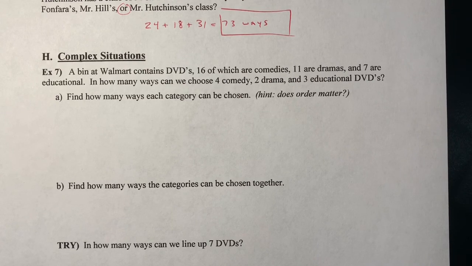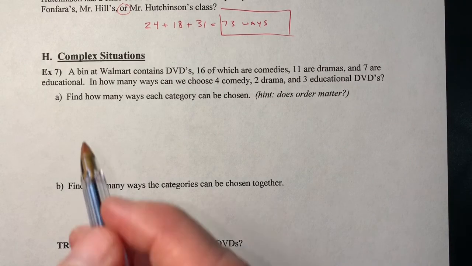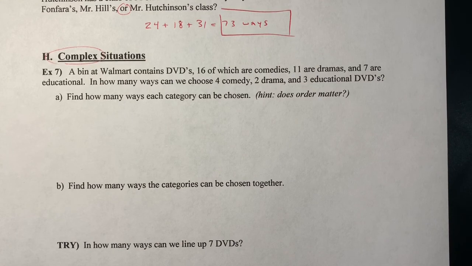A bin at Walmart contains DVDs: 16 comedies, 11 dramas, and 7 educational. In how many ways can we choose 4 comedy, 2 drama, and 3 educational? This one's going to have multiple steps to it. This is a complex situation.